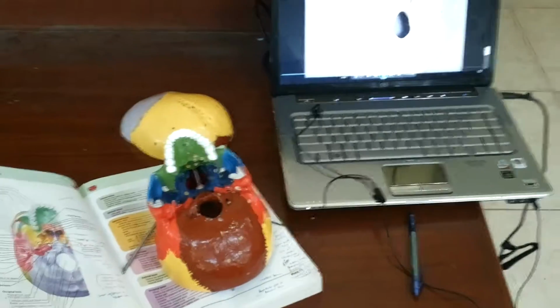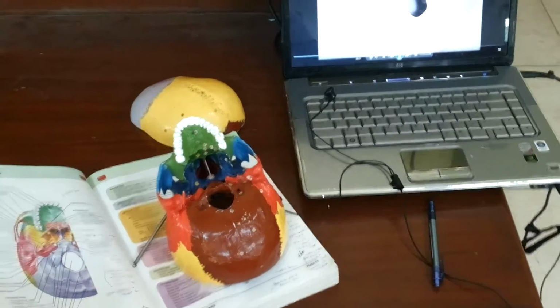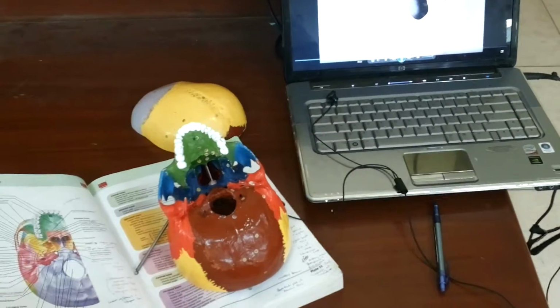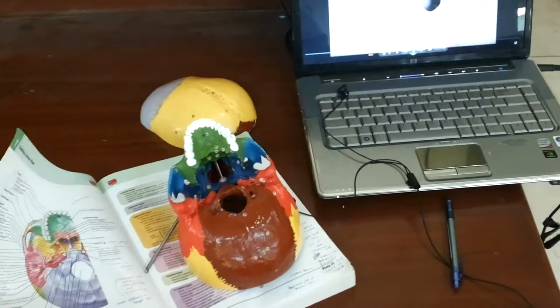Bismillahirrahmanirrahim. A model demonstration of the inferior aspect of the human skull.